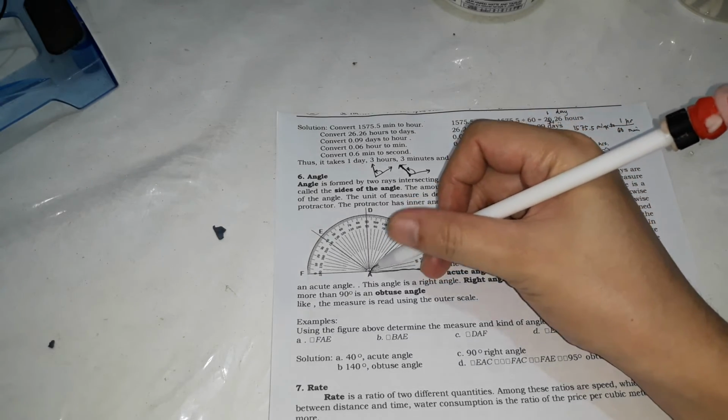For this one, if you're going to measure the angle, for example, this angle, this back, you make sure that one side is at 0. For example, if one side is at 0, then count toward the other. So what's the measure for this one? It's between 40 to 50. You don't look at the top because the 0 is at the bottom. So it's 45. But for example, if there's no 0, this is from 135 to 180.